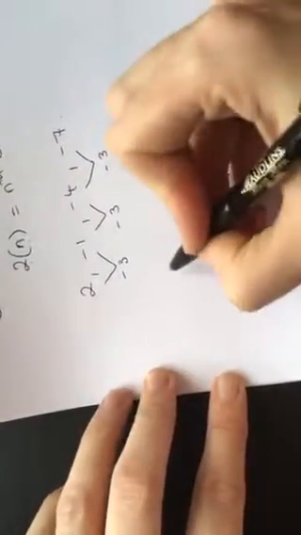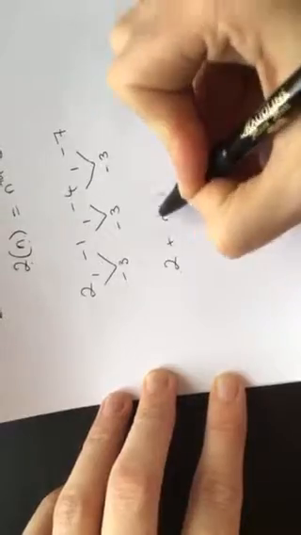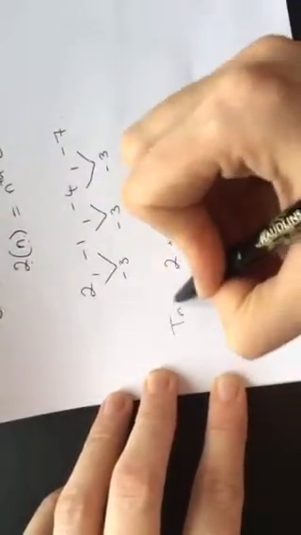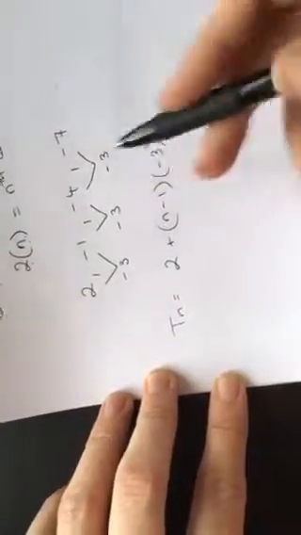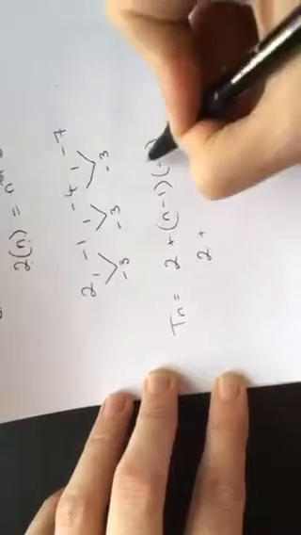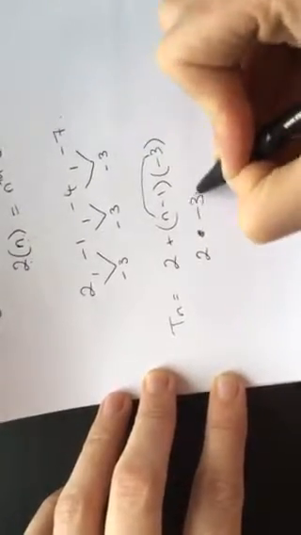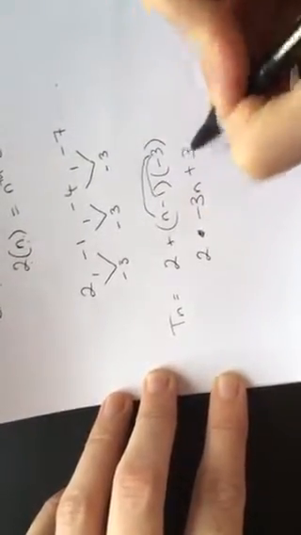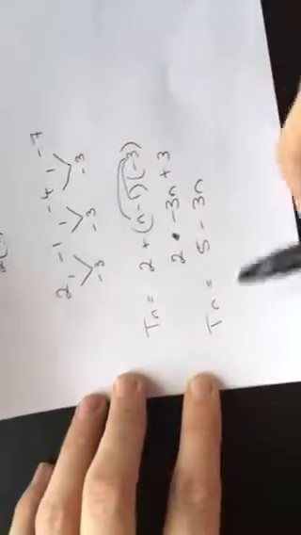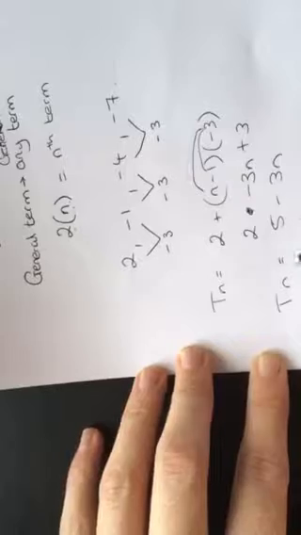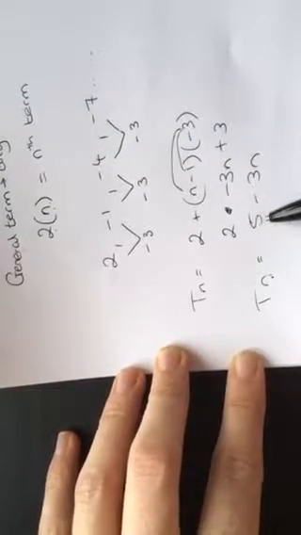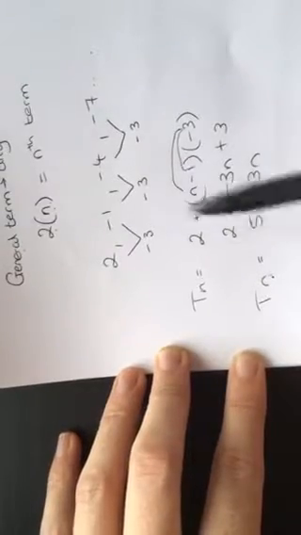And again, A plus n minus 1 times D will get me the general term or the general rule for this particular pattern. And that gives me 2 minus 3n plus 3, which gives me 5 minus 3n. That's the general term for this particular pattern. You can check it out if you want. If I was looking for the first term, instead of n, I'd put in a 1. So that's 5 minus 3 times 1, which is 2.